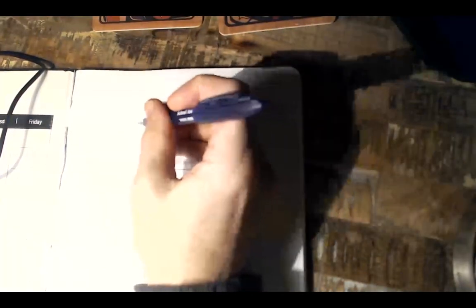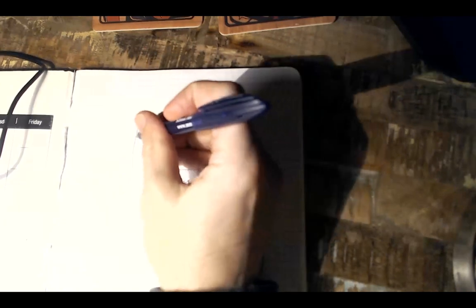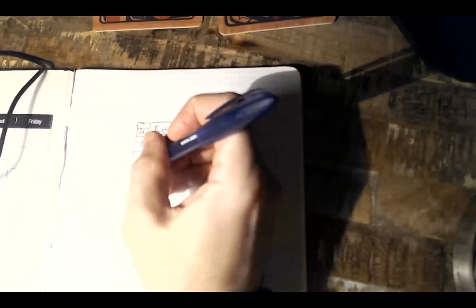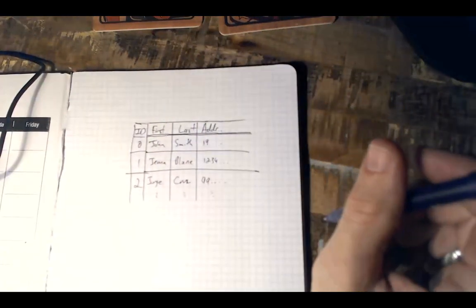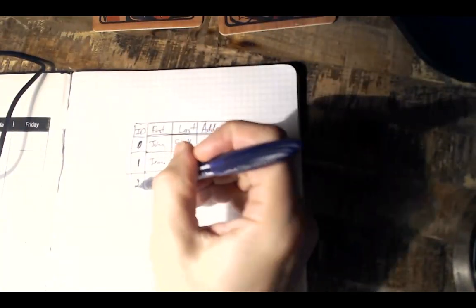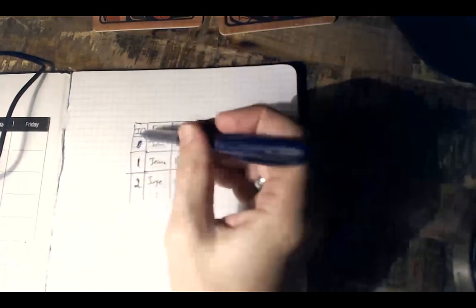Obviously, if you have a column here first that is ID, 0, 1, 2, and so on, that makes it pretty easy. All of these will be sorted according to the primary key.